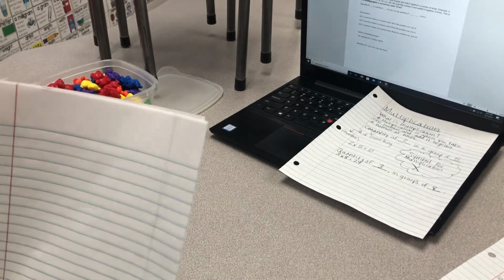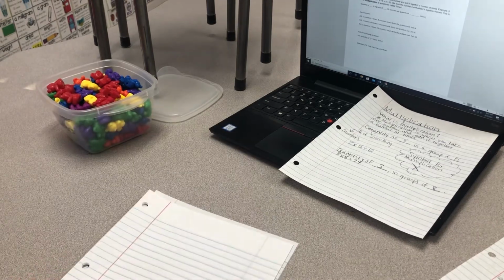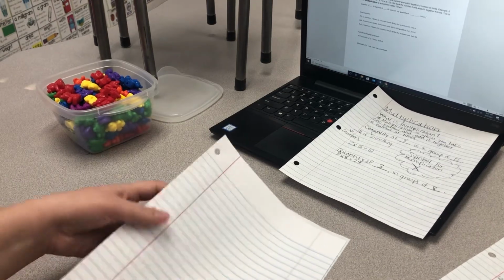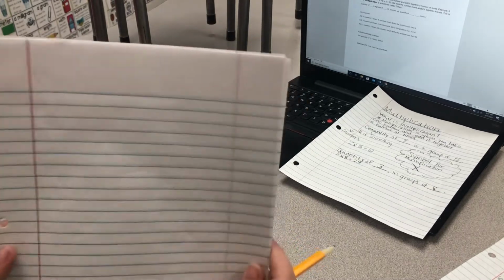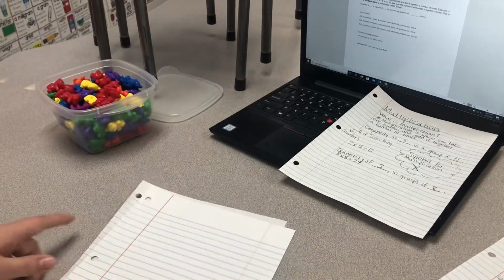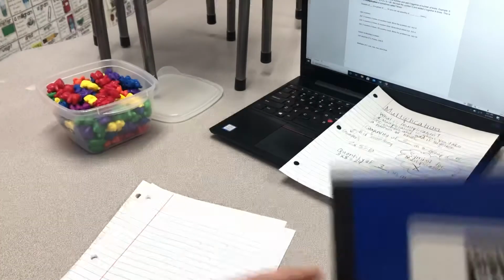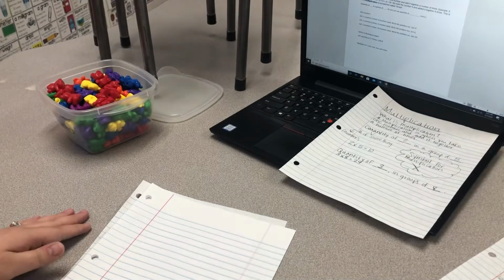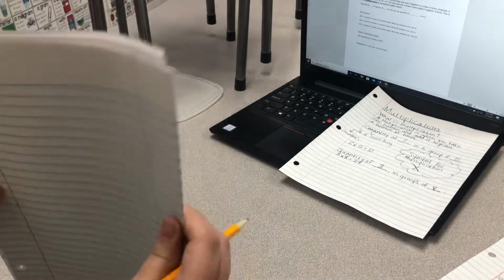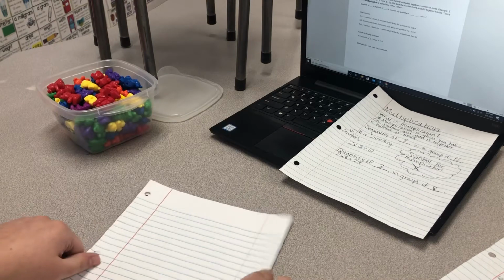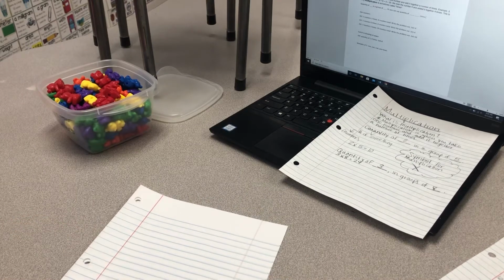So now that you know multiples of 0, I need you to have another sheet of notebook paper, okay? Or if you have your composition book, that would be best. Turn the page, okay? We're gonna start a new page. Now we are gonna write down our multiples of 0, okay? So I want you to write down everything I write, please.